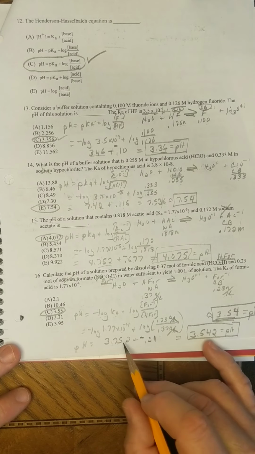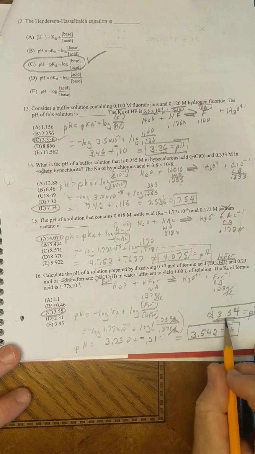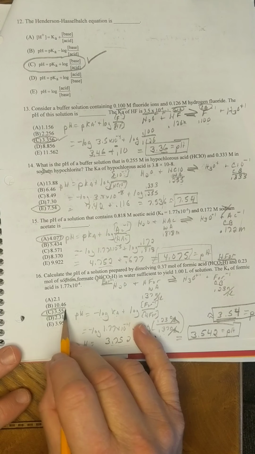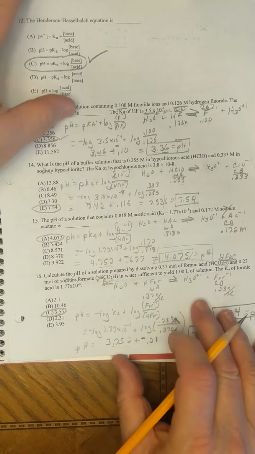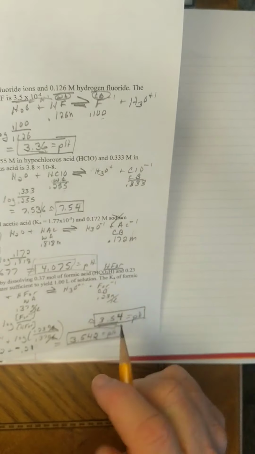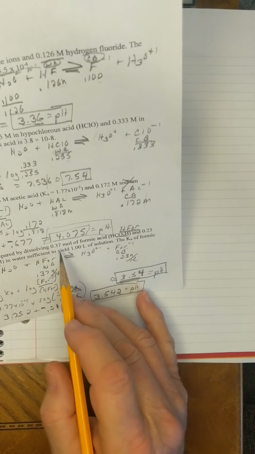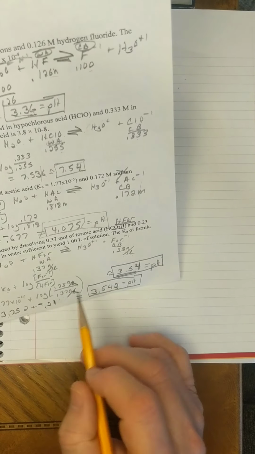You get 3.752 plus a negative 0.21 because the base is lower. This is fractional, so it's going to be negative. 3.542, I would say 3.54, and so C, 3.55 is the closest. That problem's only 2 sig figs because the concentration of formate is 0.37, only 2 sig figs. Okay.